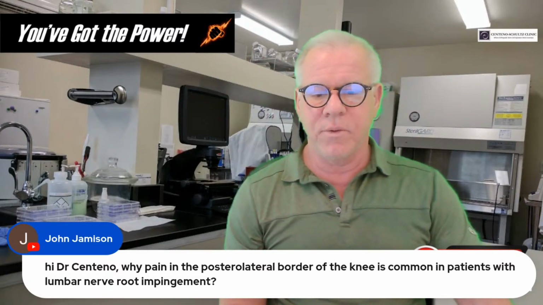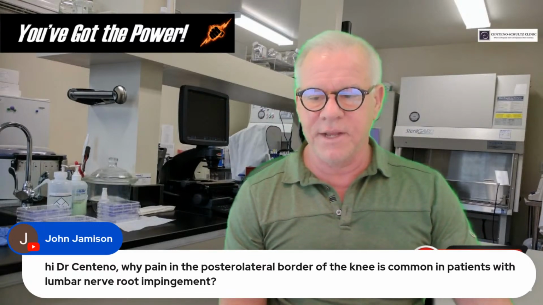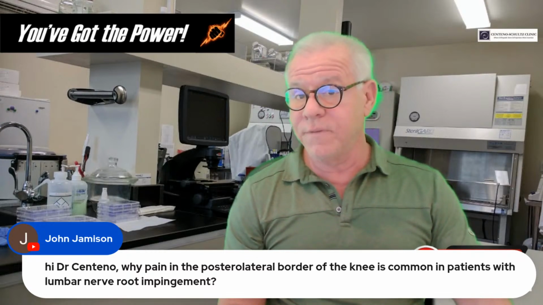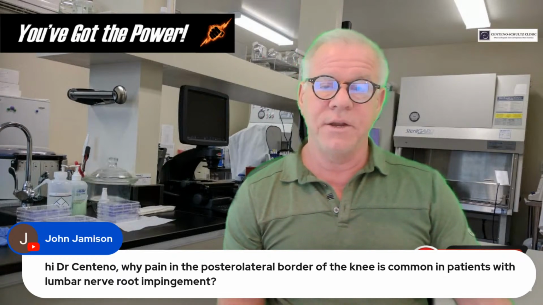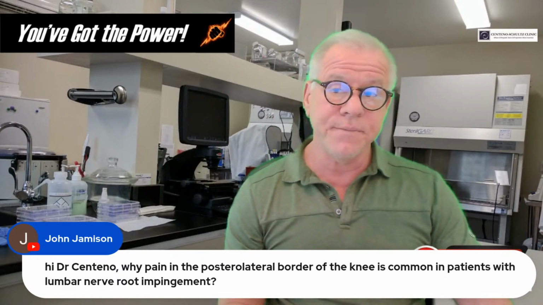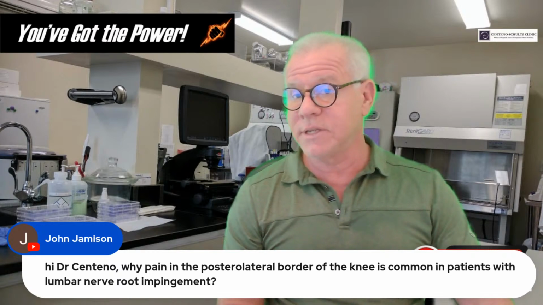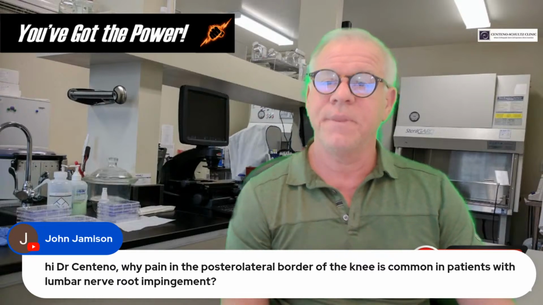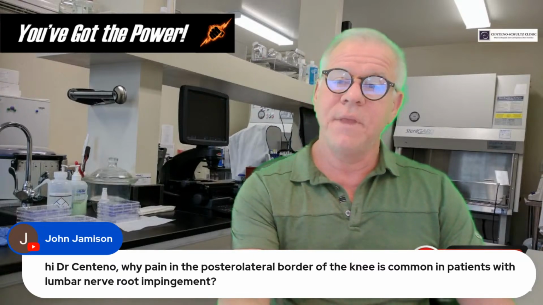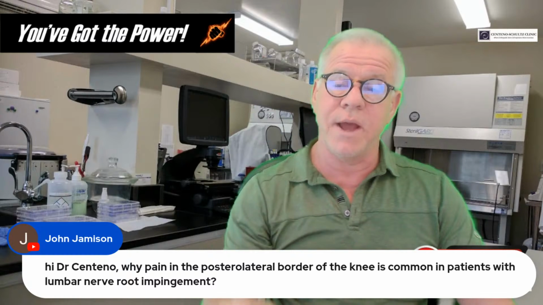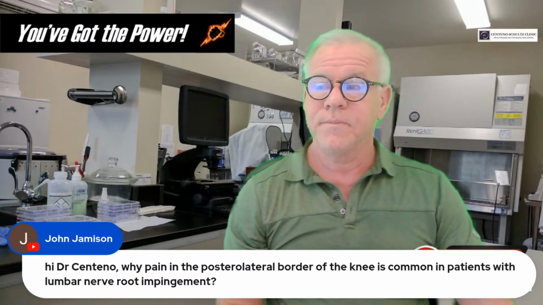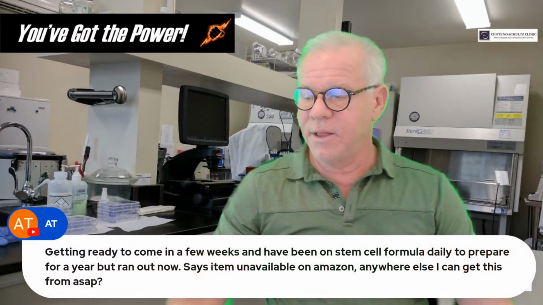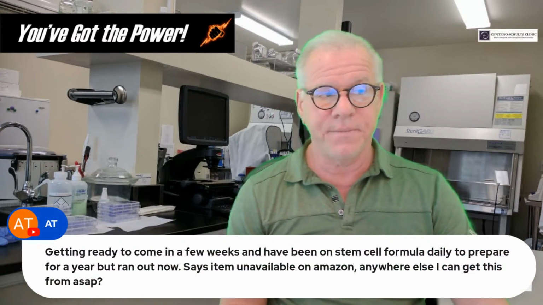John Centeno, why is pain in the posterior lateral border of the knee common in patients with lumbar nerve root impingement? Yeah, it's usually the S1 nerve in the back, because that's where the nerve goes. The nerve goes into the hamstrings, and that's the lateral hamstrings attachment into the tibia and actually more the fibula, sorry. And at the same time, that's also where the skin stripe goes down for that nerve, sometimes L5. So that's why those patients get those types of symptoms.